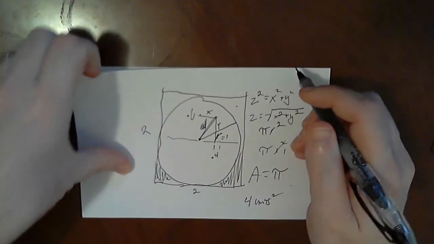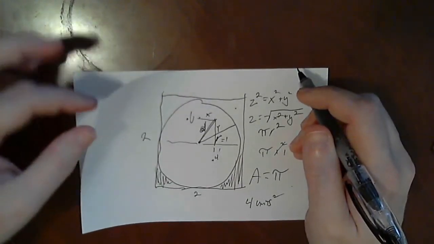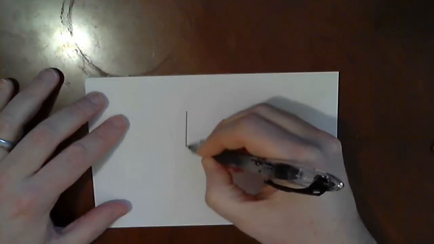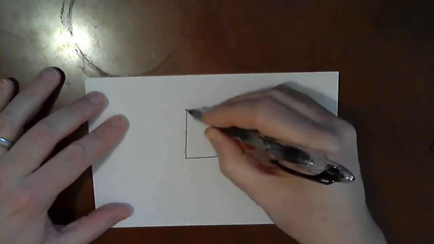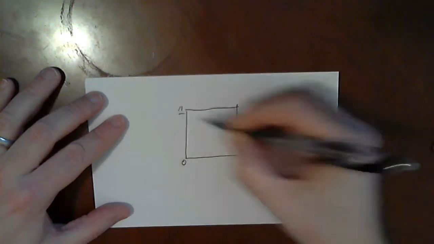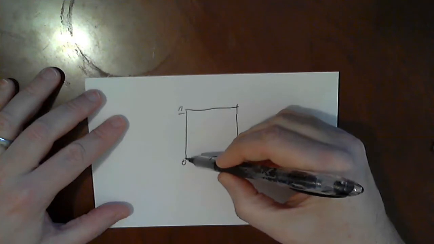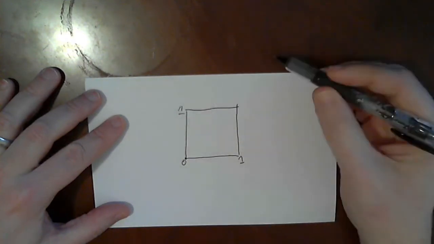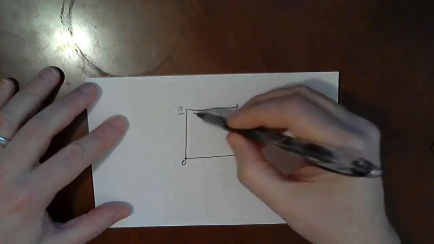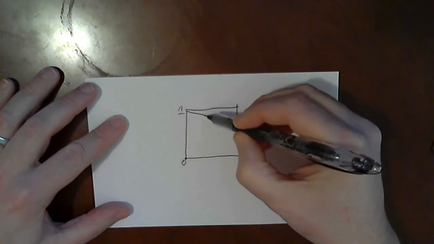So let's zoom in now on just a quarter of that circle. Here's our box with the center of the circle and that first box we drew, or the second box we drew. And here is a quarter of our circle.